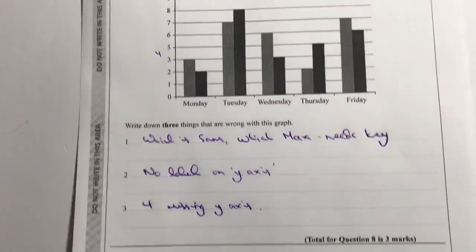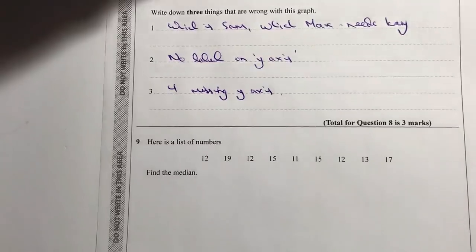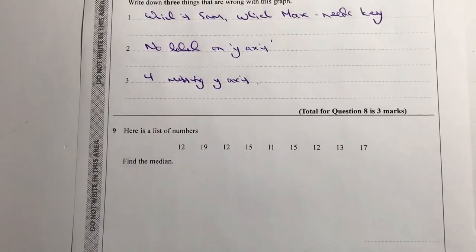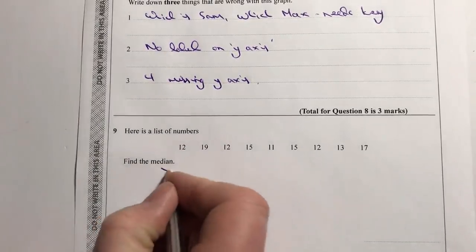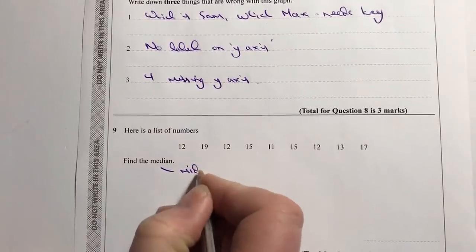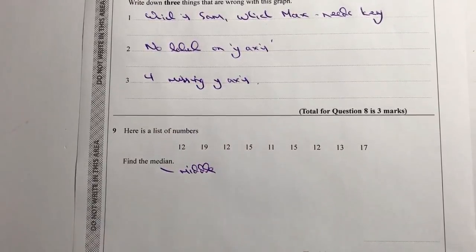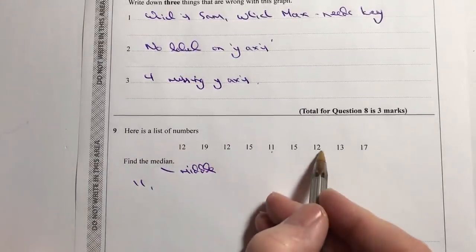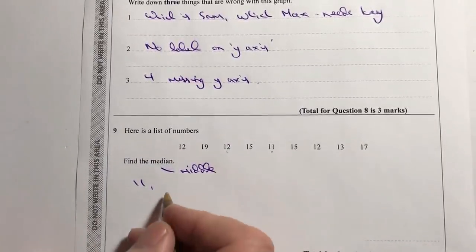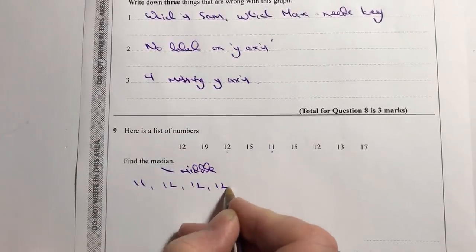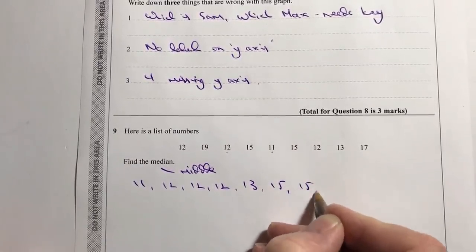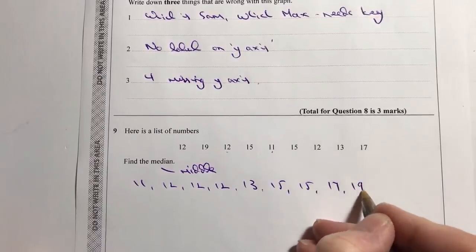Okay, so let's move on to question number 9. Here is a list of numbers, and we need to find the median of these numbers. Median is just one of these maths words that basically means middle. The way we do that is we put all of these numbers in order and then figure out the middle ones. So I can write out 11, then I've got 3 12s, so it's 12, 12, 12, and then a 13, 2 15s, a 17, and a 19.